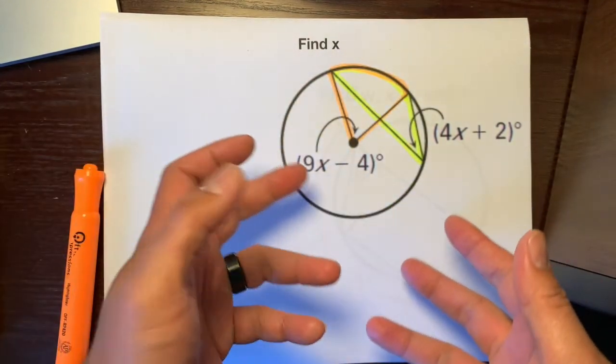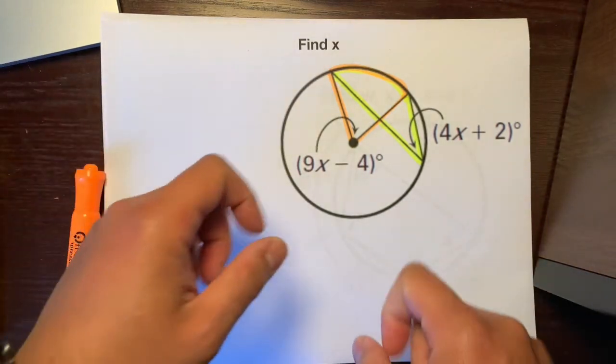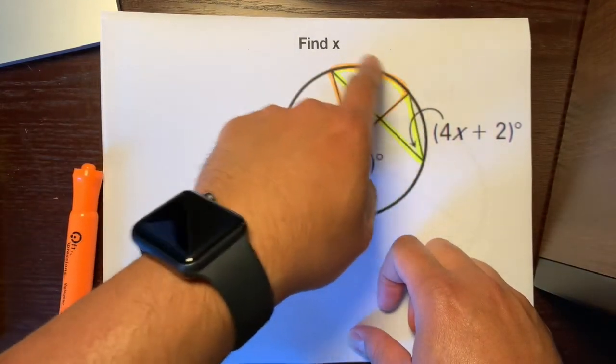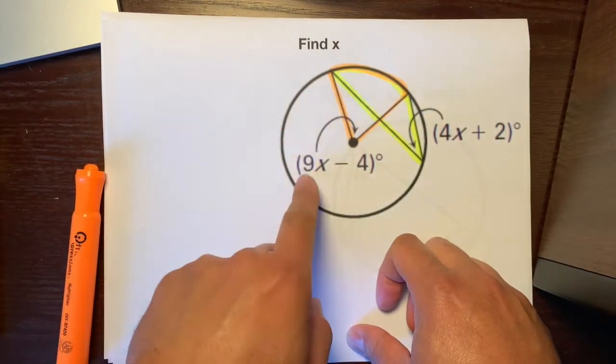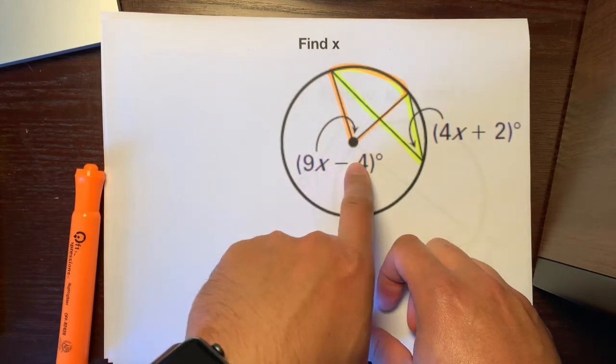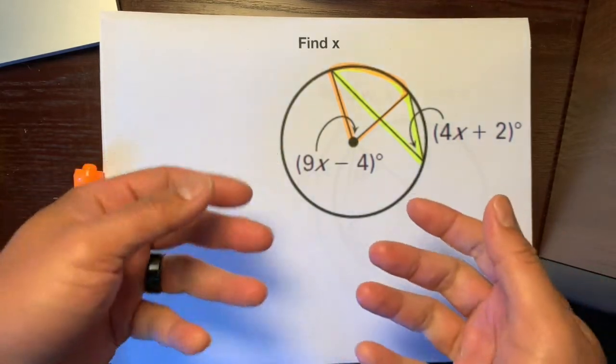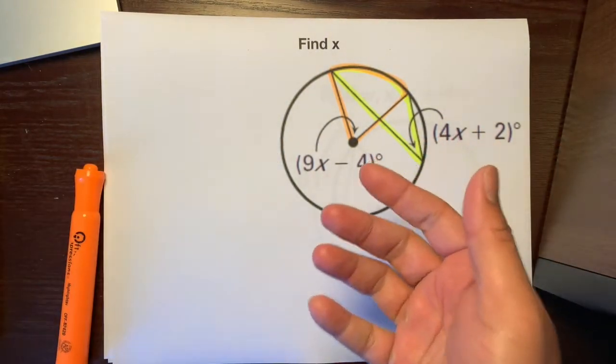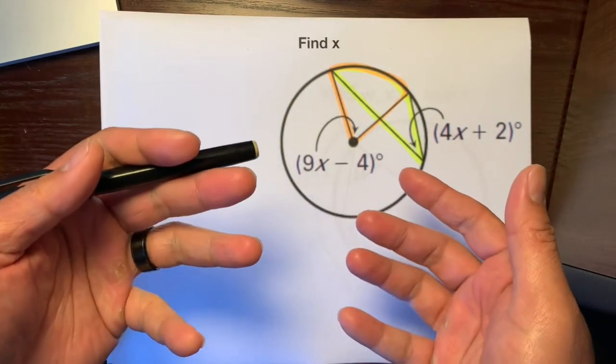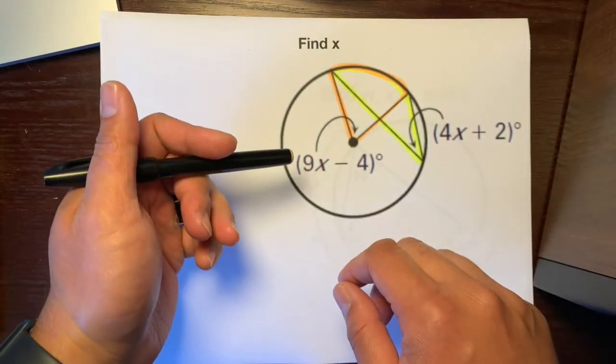Now, some people, maybe hopefully not you, will just say, oh, they have the same intercepted arc, so we can just set this angle 9x minus 4 equal to 4x plus 2. Don't do that. What you have to do to get the correct answer is determine what kind of angles these angles are.